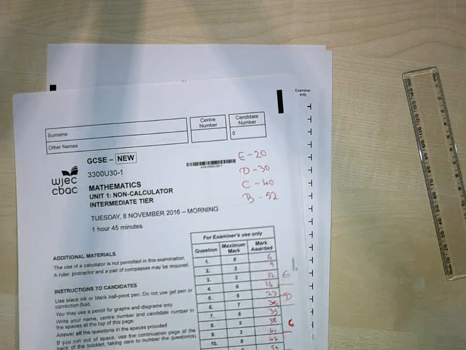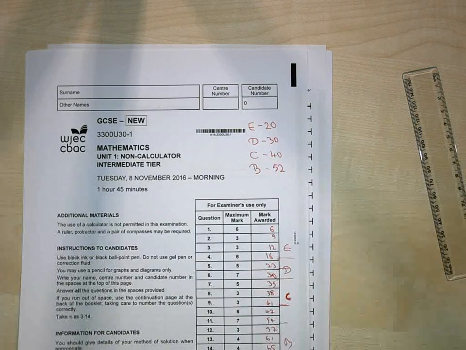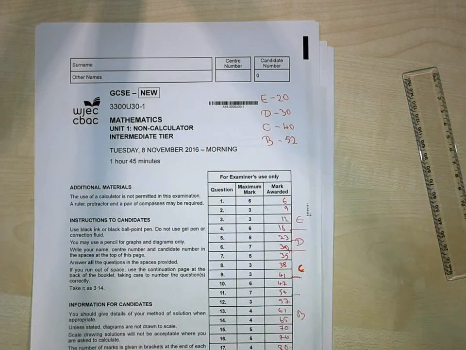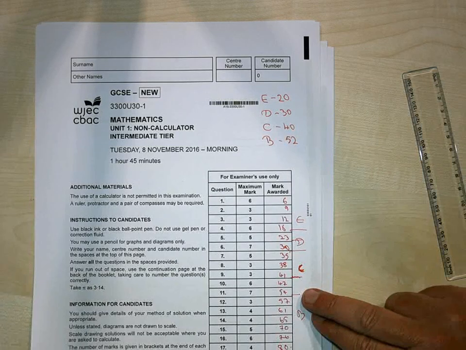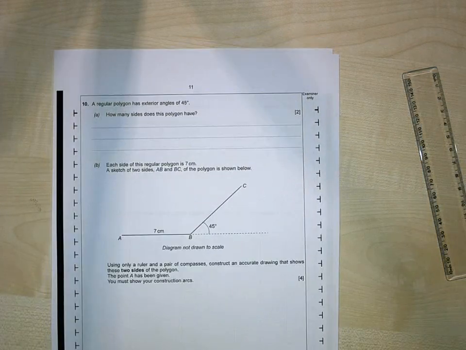Okay, so we are now embarking on the second part of this paper 1 from November. We've got as far as question 9. We're moving on to question 10. So we're coming into the C into B grade questions.